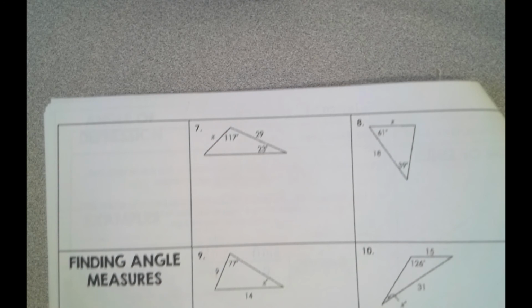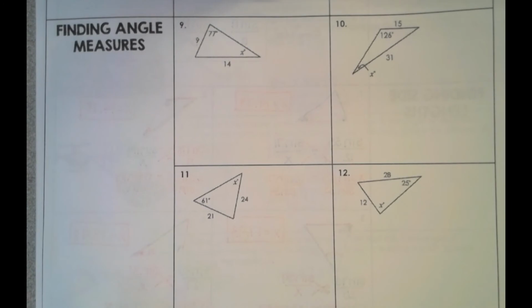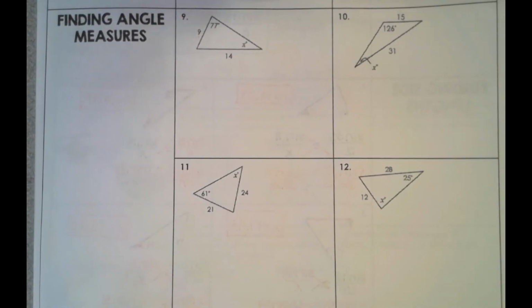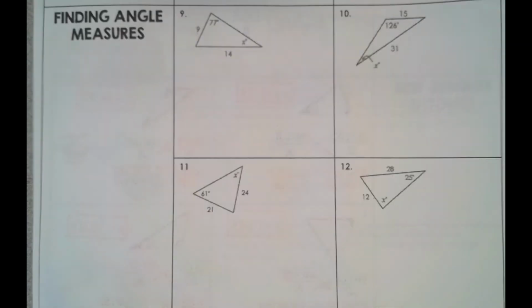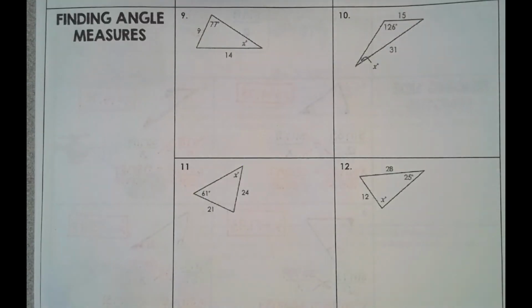All right, let's go down to number 9 where we're finding missing angle measures. Now these, you might need to make sure you're writing kind of small on these because they do take a little more work. All right, so we start with the same thing. We're going to set up our proportion. So get your angle side pairs.